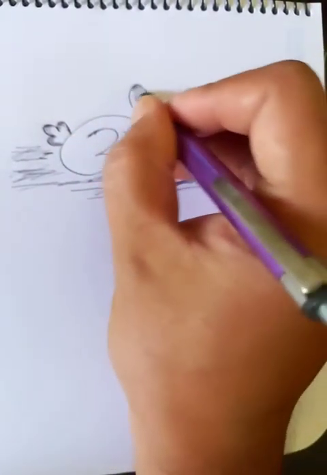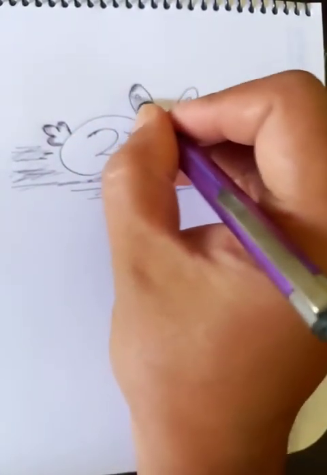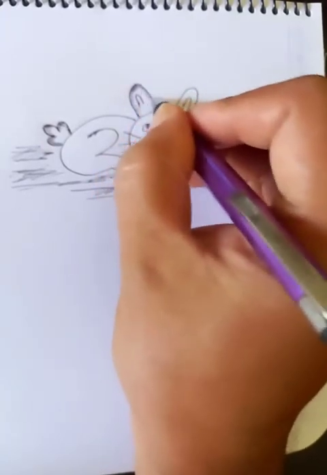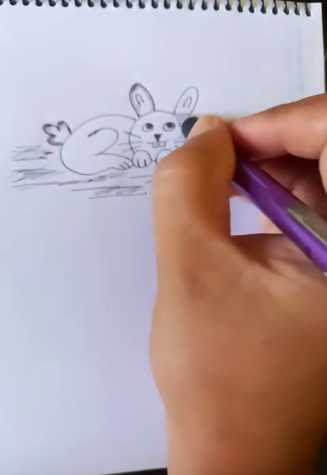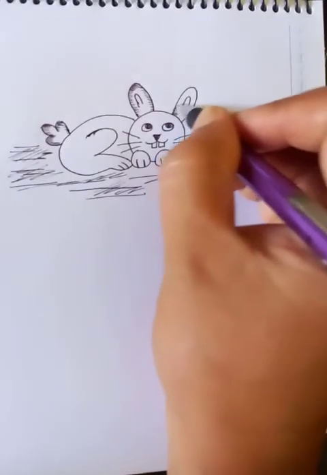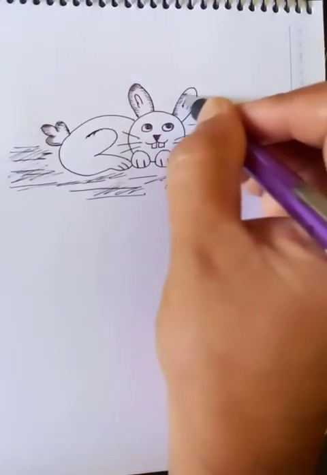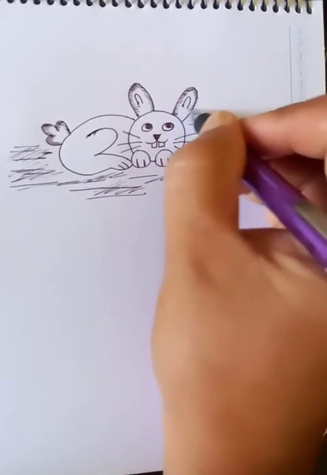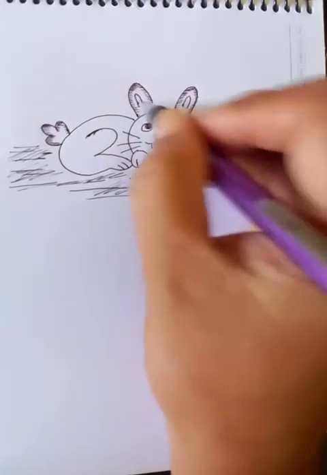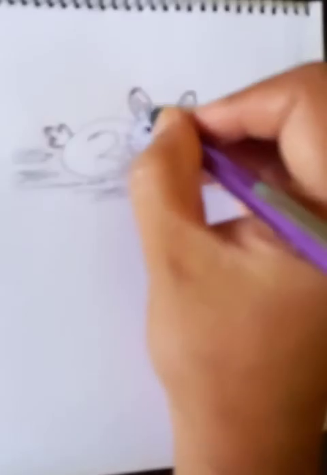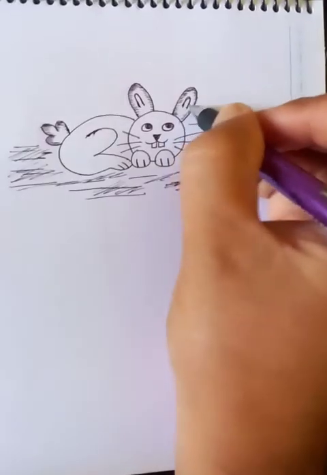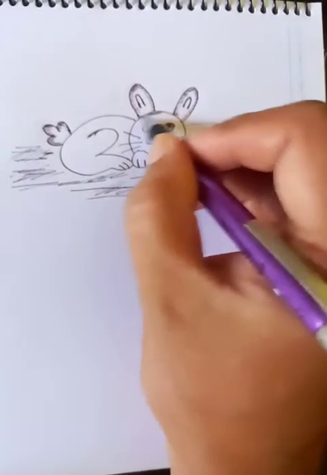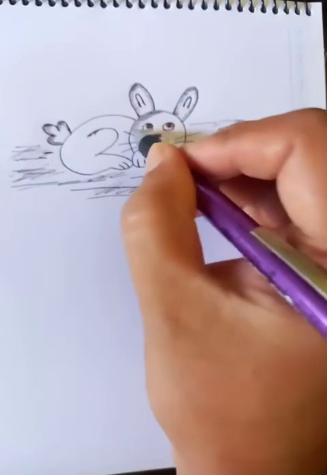The more we do the detailing, the more it's getting better and better. It looks more alive than the previous one, right? As you see, the rabbit has two big ears. It looks cute, isn't it?